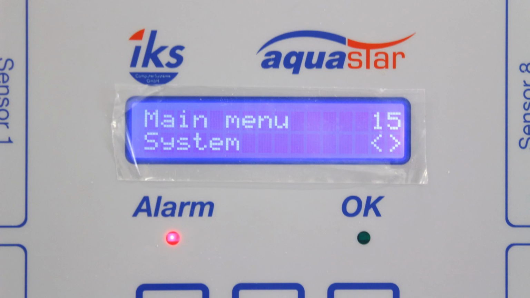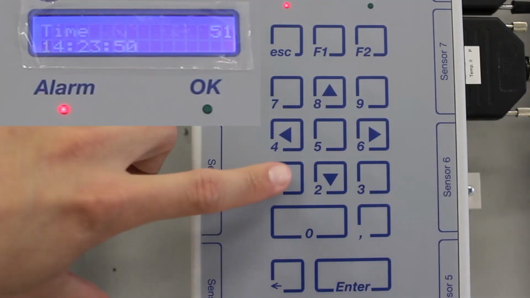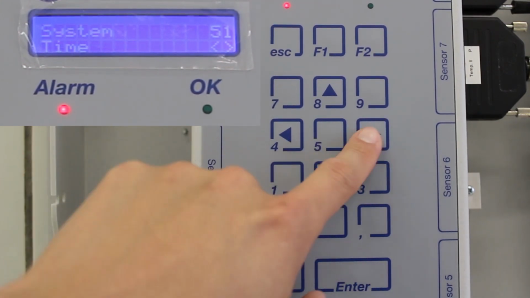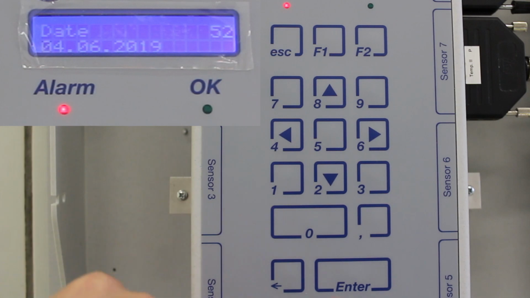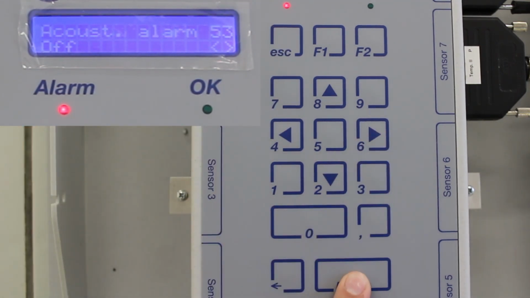Once the equipment has been reset, the display will show the main menu. There are 6 options under the main menu, and you can navigate using the left and right arrow keys. Now, select the submenu System and set to the correct time and date. Time is in 24-hour format, while date is in day, month, year format. Then, set the acoustic alarm to On.